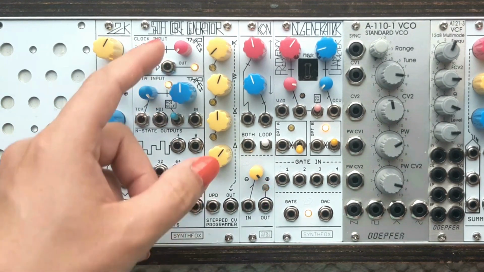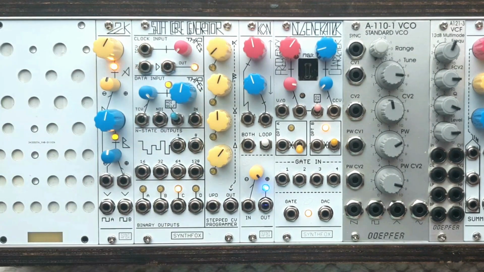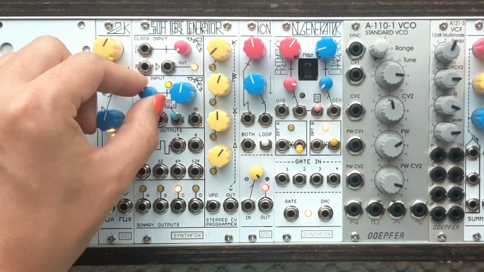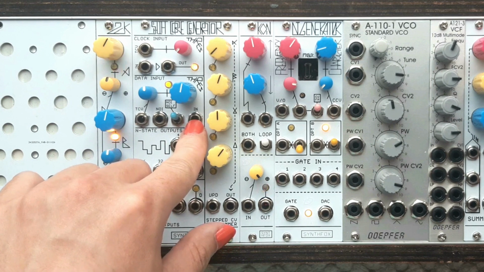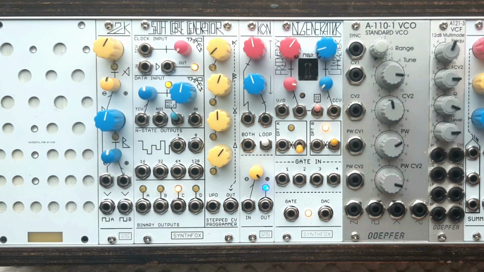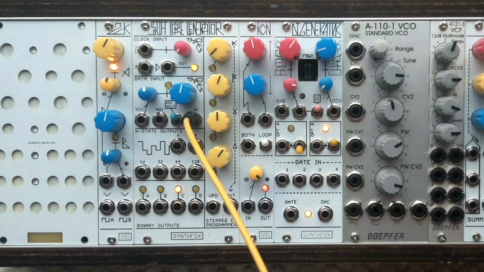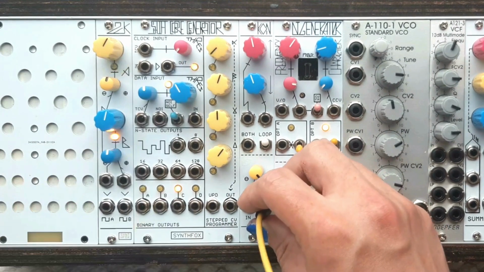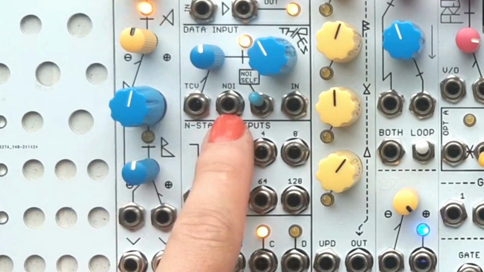Just like on the clock input section, the data input section has manual threshold control of the comparator. It as well has voltage control over this threshold. However, unlike on the clock input section, the data input section TCV input has a dedicated attenuverter for more precise modulation control. The data source is input to the in jack at the very right of the section. This comparator part of the data input section works exactly the same as the clock input comparator, except for the attenuverted TCV input.